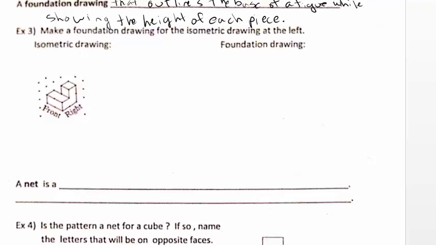Again, with drawings, it makes more sense once you see it actually done. So again, we're going to take the same isometric drawing that we had before, and from that we're going to make a foundation drawing. So what we're going to do is just outline what the bottom would look like. So if it helps to think of the top instead, then think, okay, I'm going to draw what the top looks like. So that's what it looked like from the top.